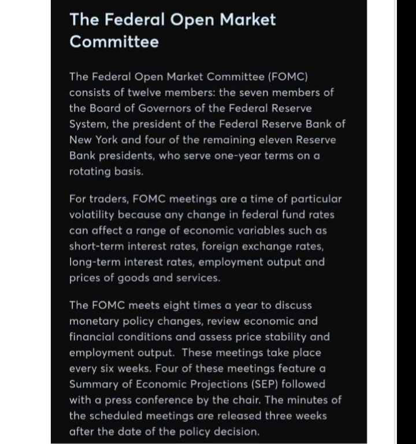The fourth one, the Federal Open Market Committee, FOMC. The Federal Open Market Committee, FOMC, consists of 12 members: the 7 members of the Board of Governors of the Federal Reserve System, the President of the Federal Reserve Bank of New York, and 4 of the remaining 11 Reserve Bank presidents, who serve 1-year terms on a rotating basis.